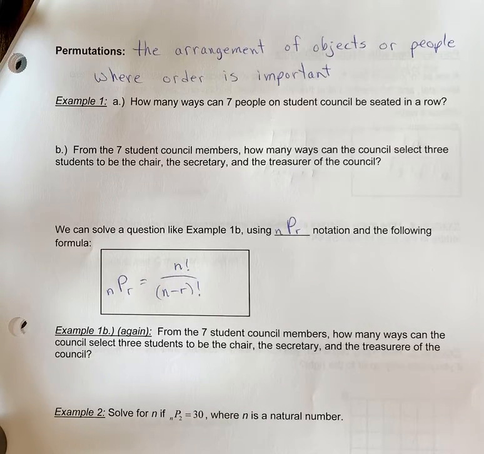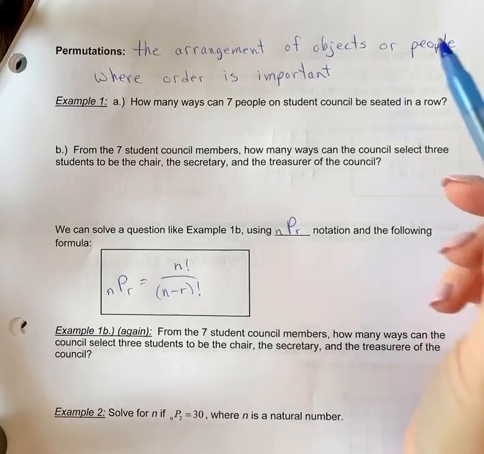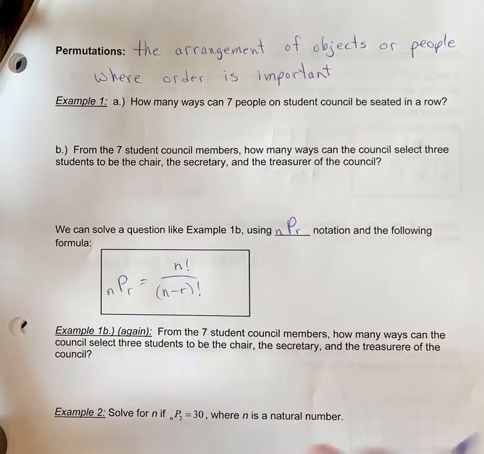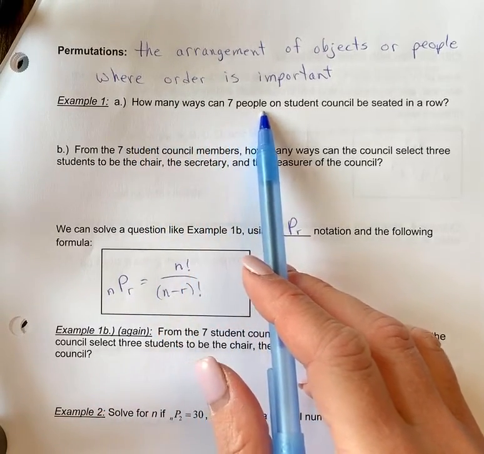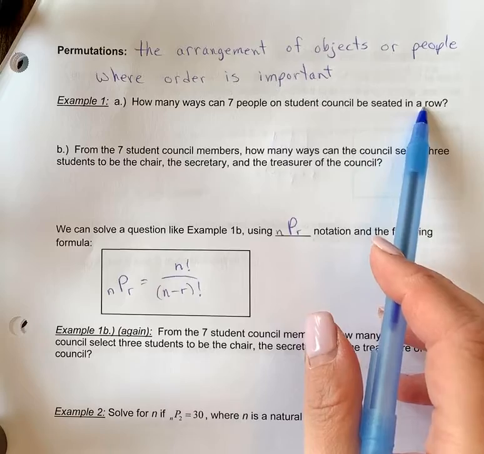So permutations, the first examples we were looking at were considered permutations. A permutation is the arrangement of objects or people where order is important. So we were seating people in a row, for example. So that's the first example. How many ways can 7 people on student council be seated in a row?